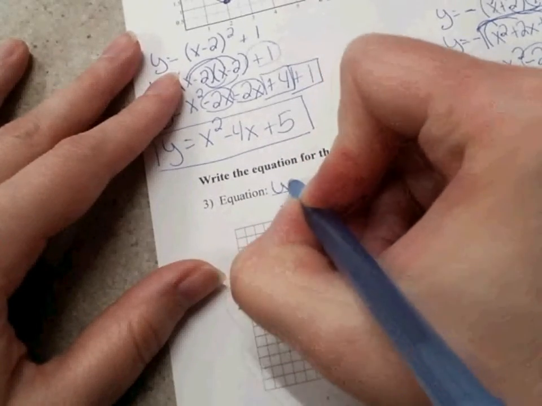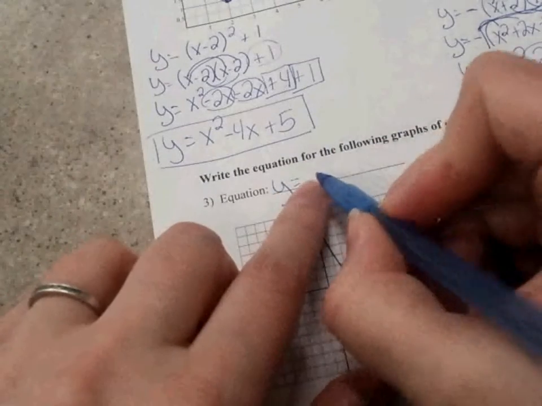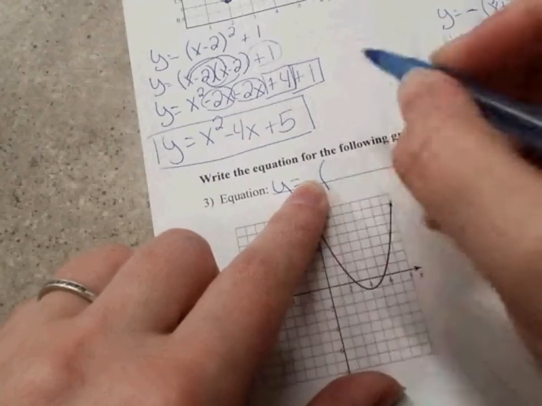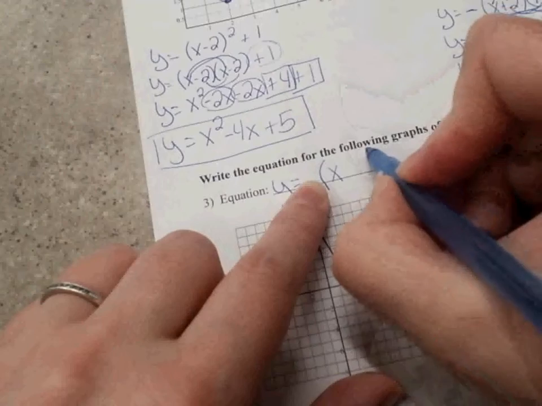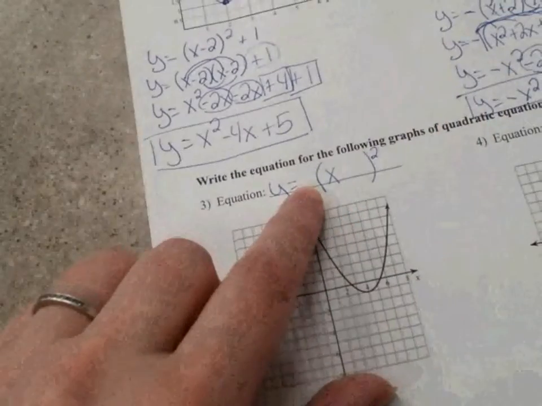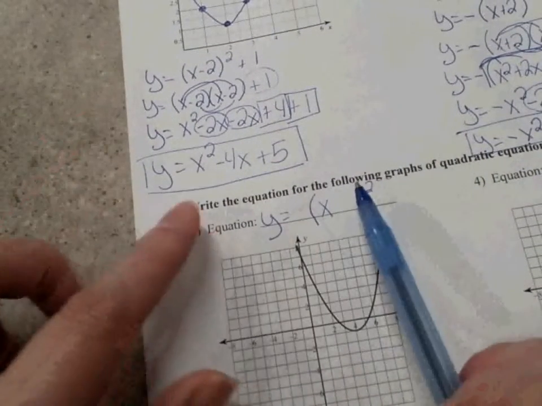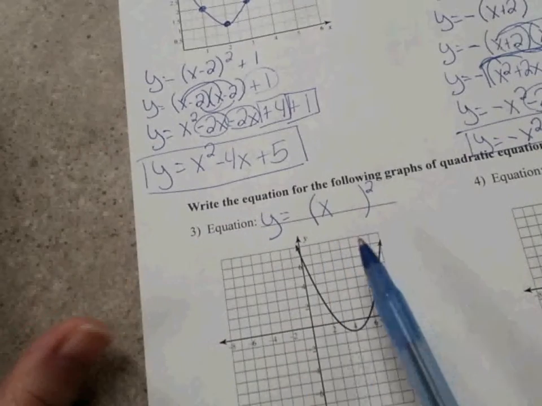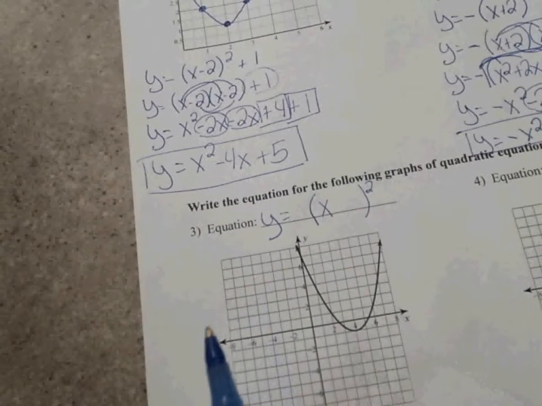You always know it's going to be y equals, I'm going to leave a space in case I have an A, I'm going to put a parentheses, and I'm going to have an X. I'm going to put another parentheses and a square. That's always the same, always every time. So I would just write that down, okay?